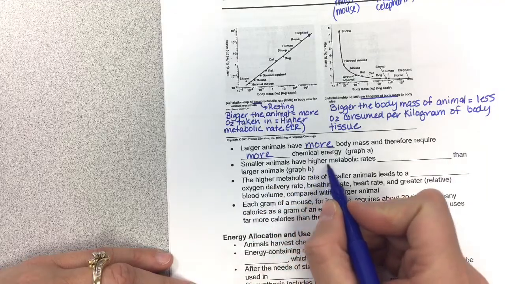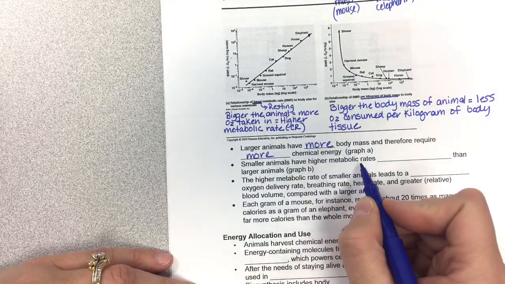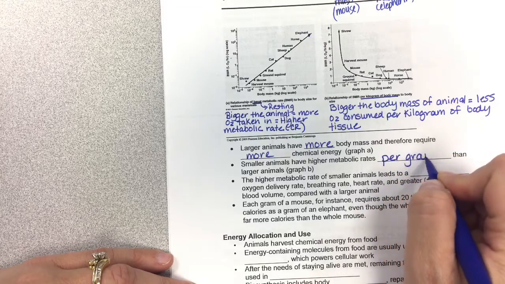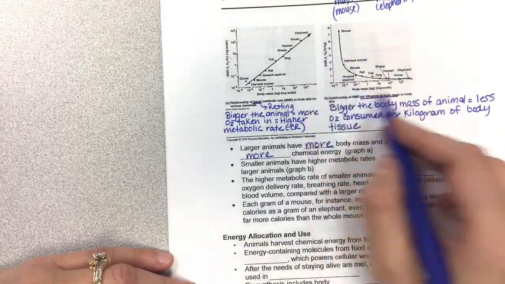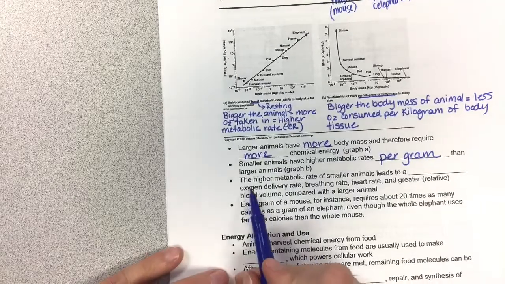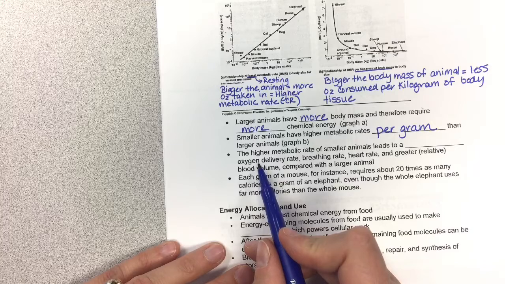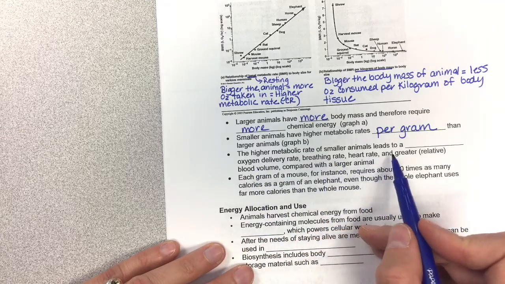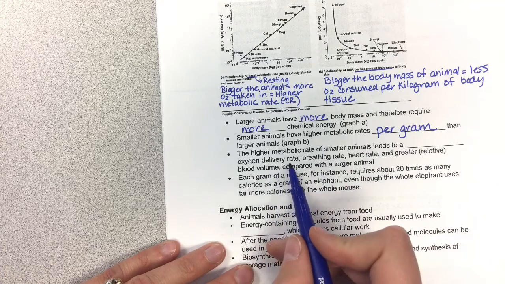Smaller animals have higher metabolic rates per gram than larger animals. That's what graph B is showing you. So in graph B, gram for gram, smaller animals have the higher metabolic rate. And then let's look at the third bullet here. The higher metabolic rate of smaller animals leads to a blank oxygen delivery rate.